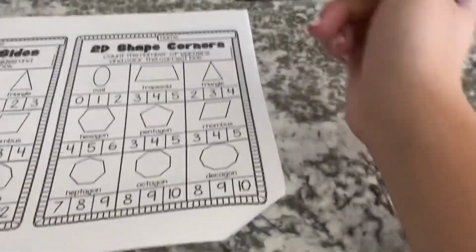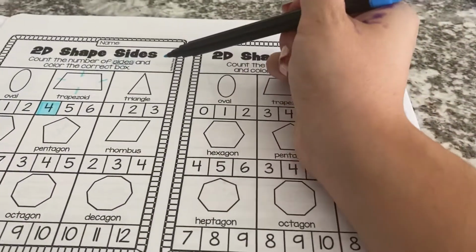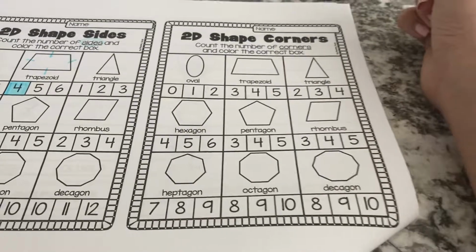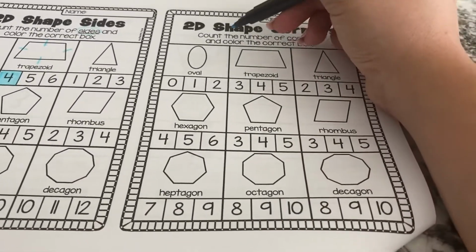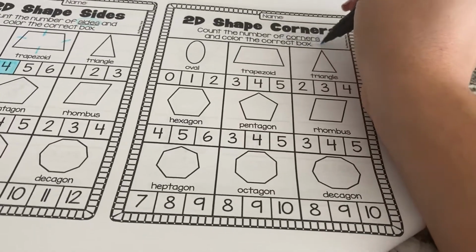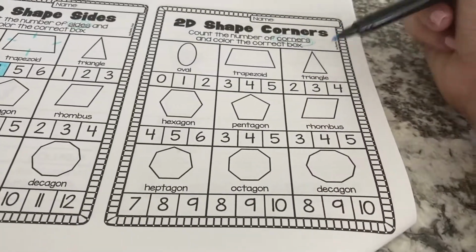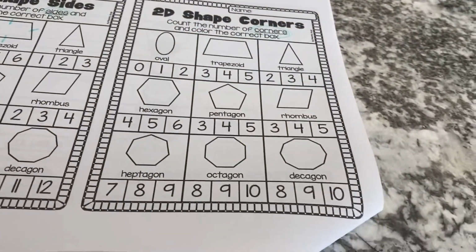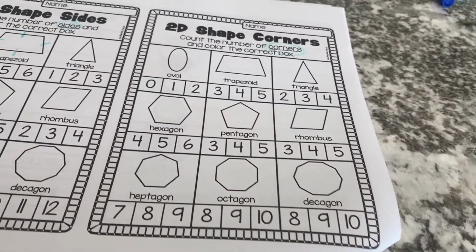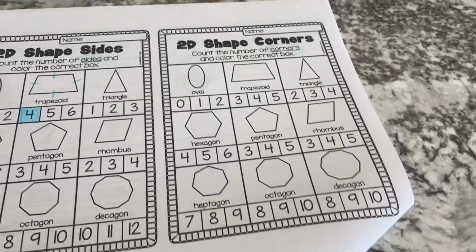So on this side we have 2D shape corners. On this one it was sides, now we're doing corners, okay? So here you go, it says count the number of corners and color the correct box. So we're doing the same thing we were doing on this side, but now we're counting corners. Remember, corners are where the 2 sides meet, okay? And they make that vertice, that fancy word, vertice, okay?